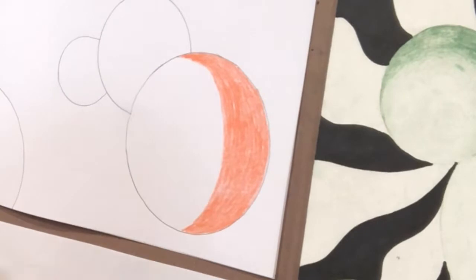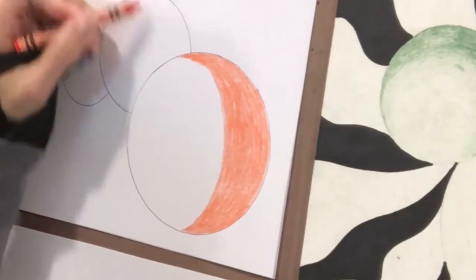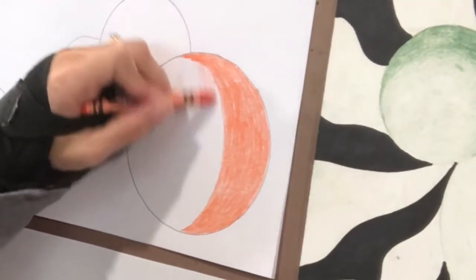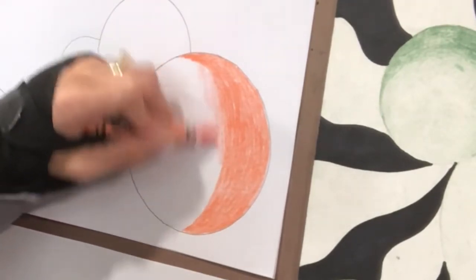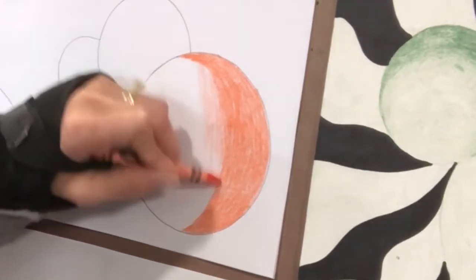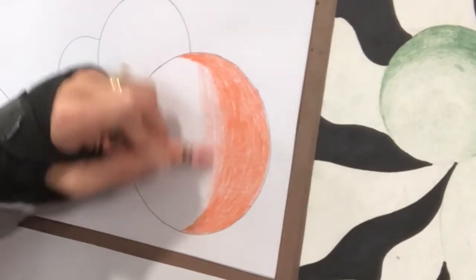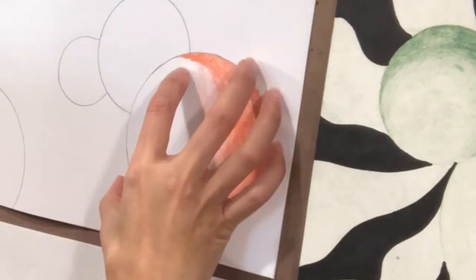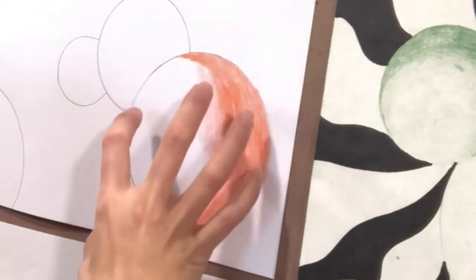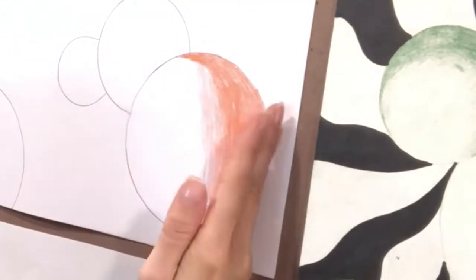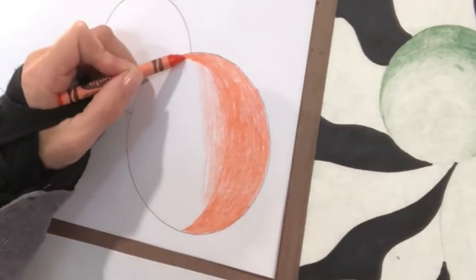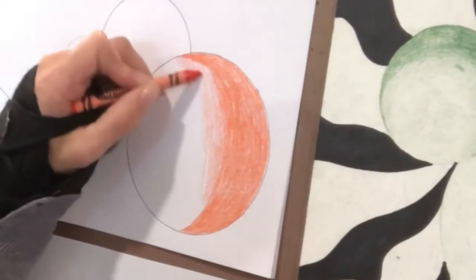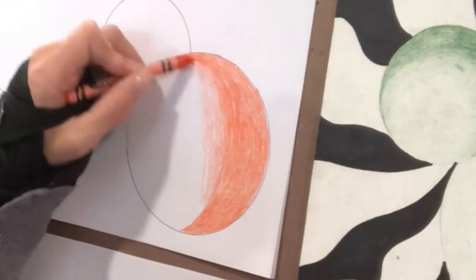So, while I'm coloring, I'm going to put the music on in just a little bit. And if you want to listen to the music as well, you can. But I'm going to do this one circle first, color it in, show you the steps of how we're going to transform this circle, and then I'll do the next circle, just playing the music quietly.